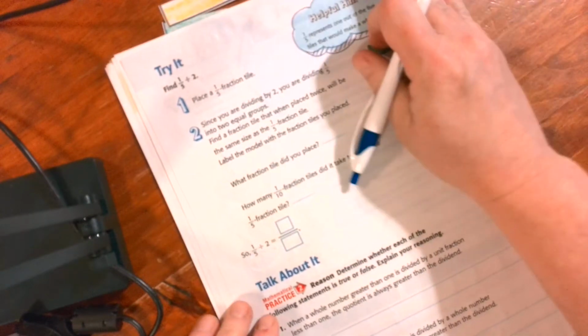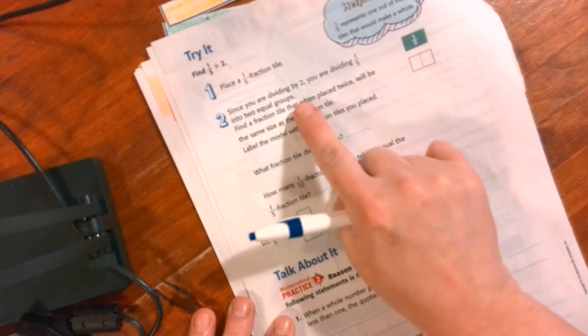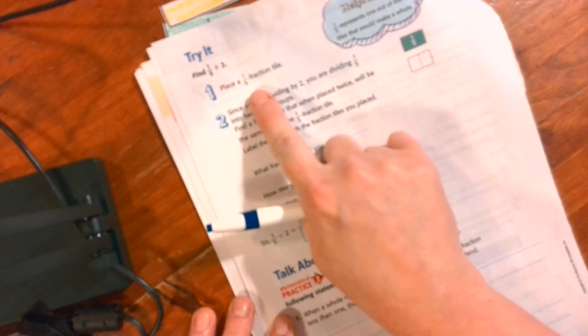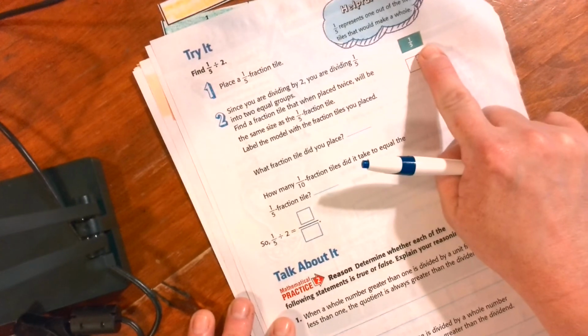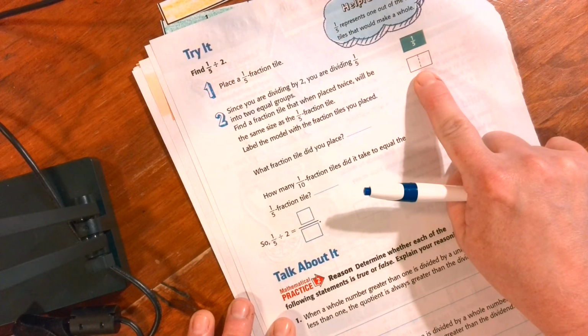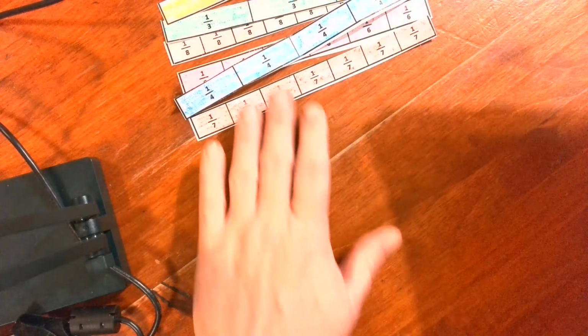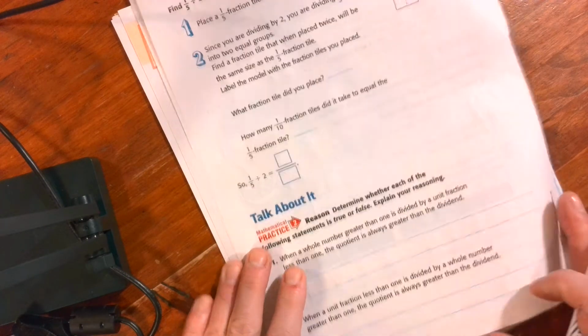We can do the same thing for 1/5. You're dividing it by 2. So we're going to take our 1/5 of our amount, and we're going to divide it into 2 equal groups. And I don't think I gave you a fraction tile this big, but we can probably figure this out because we're pretty good.